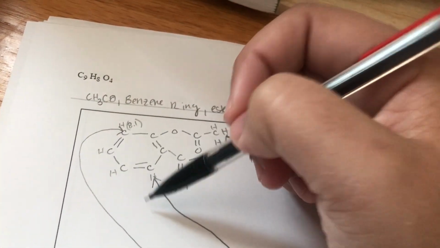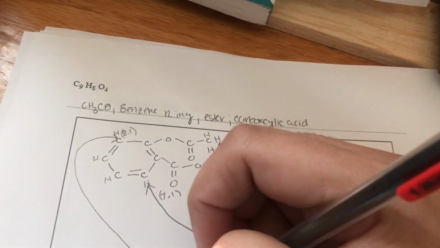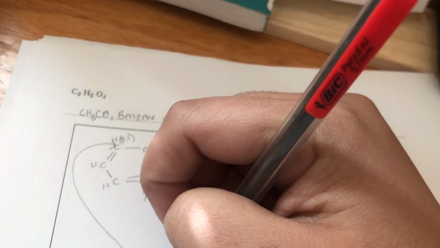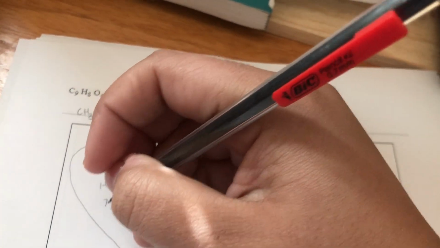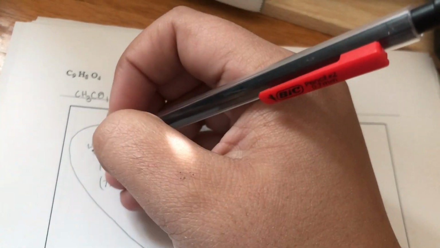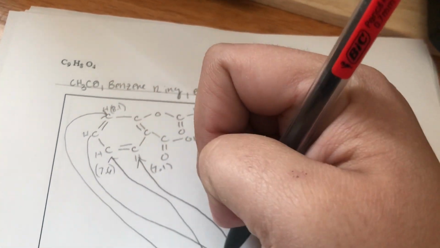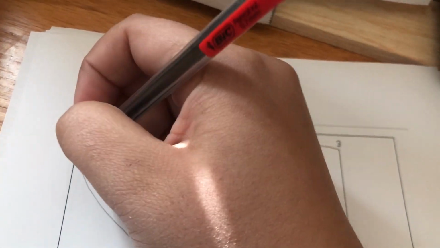Now for these two, this one goes right here at 7.6. And then this last hydrogen goes right here at 7.35.